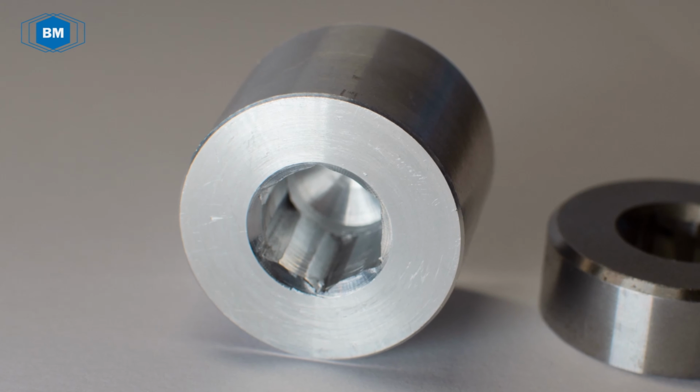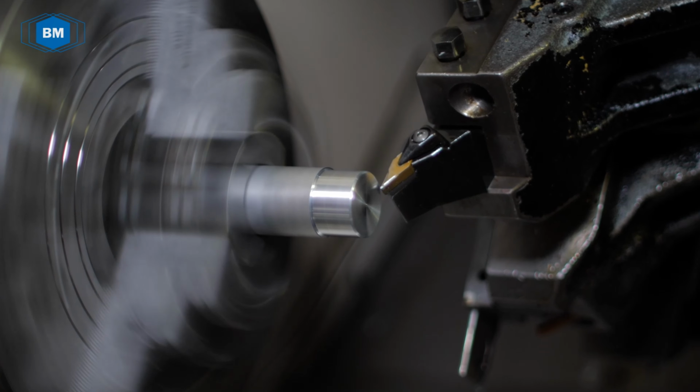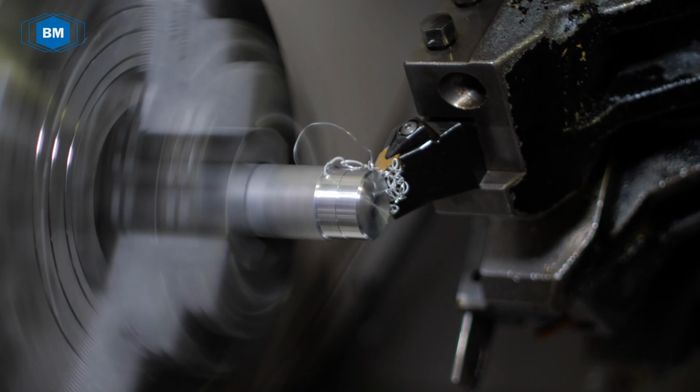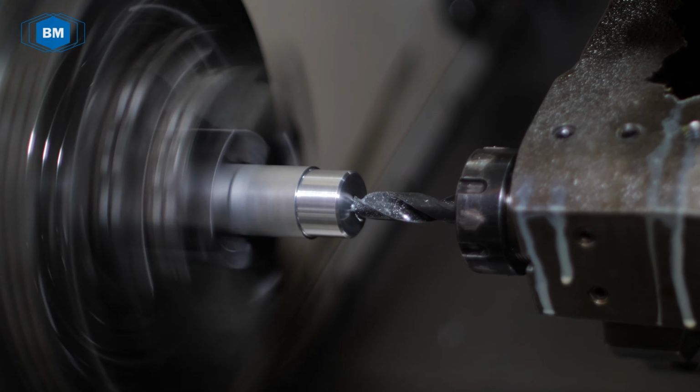Let's take, for example, the creation of a closure cap, at the end of which a hexagonal figure is created to allow the cap to be tightened, since the figure to be made is hexagonal.